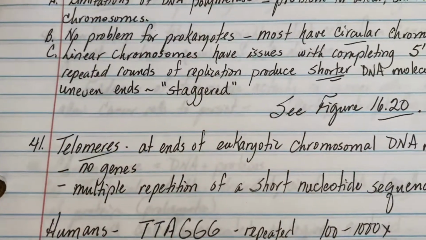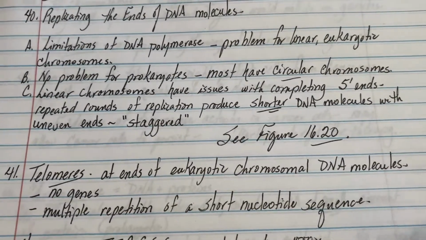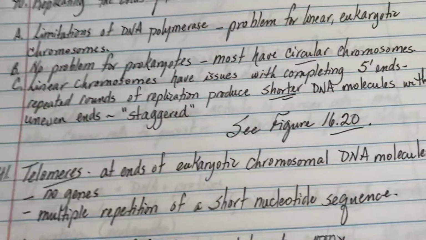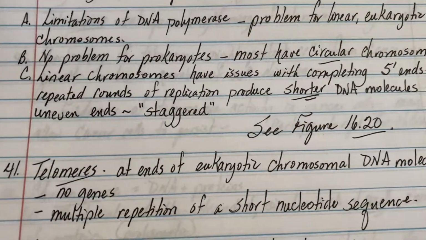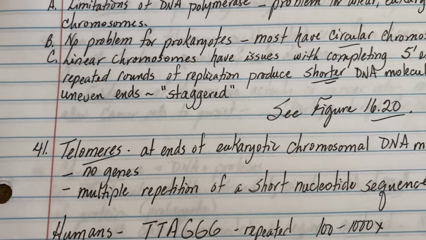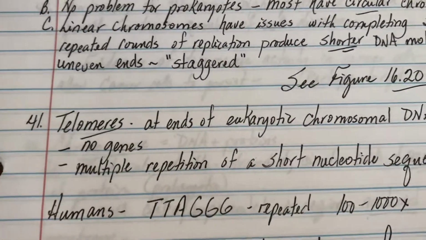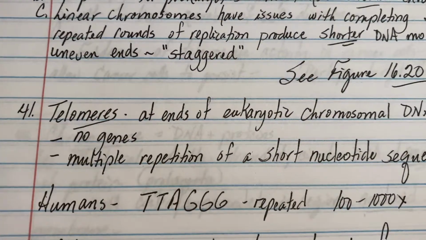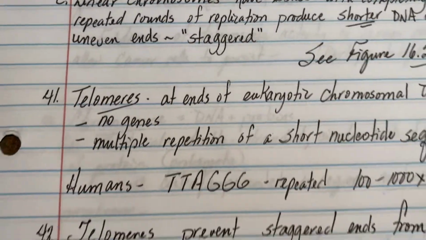Telomeres are at the ends of eukaryotic chromosomal DNA molecules. They don't possess any genes, and they're typically just a multiple repetition of a short nucleotide sequence. In humans, it is typically TTAGGG, repeated 100 to 1,000 times.